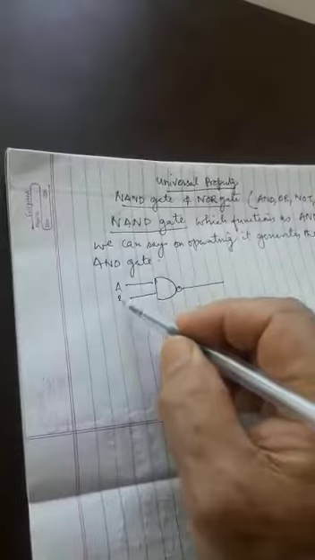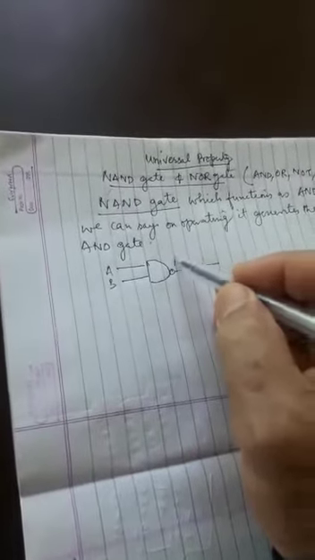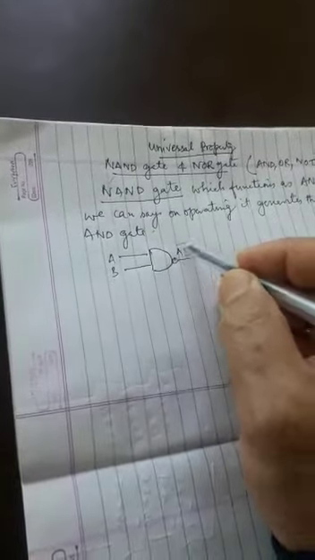So let me draw the diagram, the first type of diagram, which is like this. You are taking a NAND gate with two inputs, A and B, and one output, AB bar. It is then followed by a NOT gate.